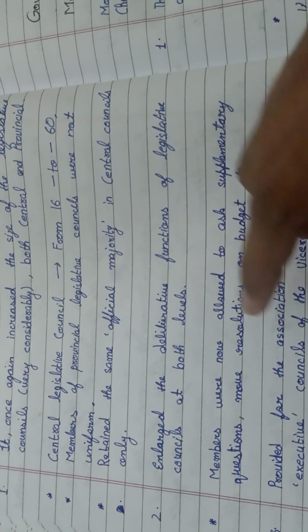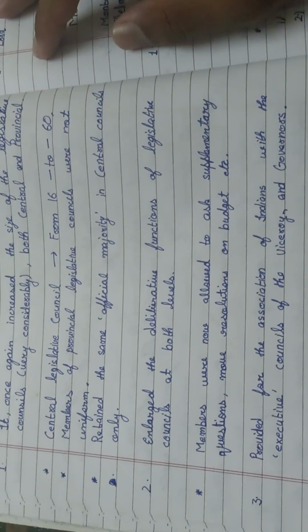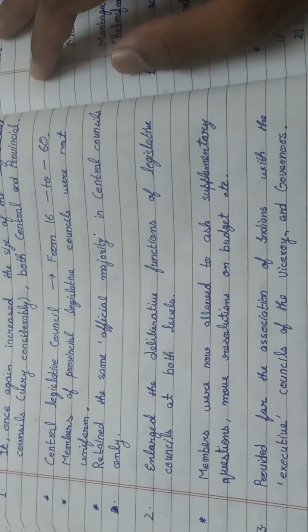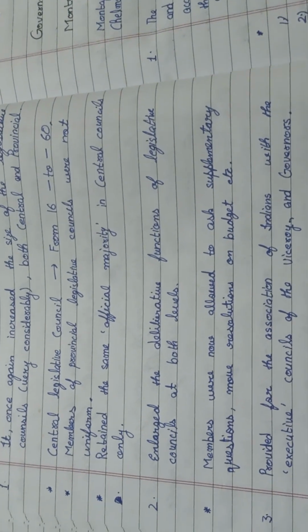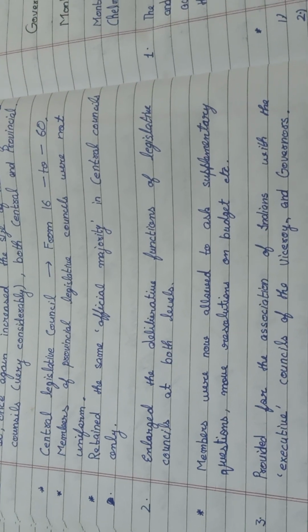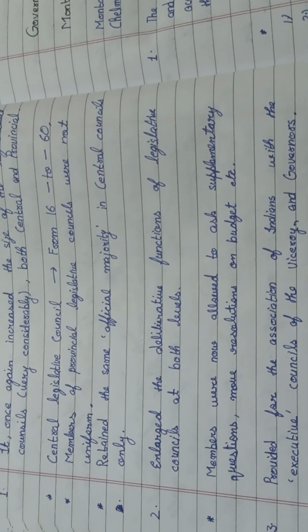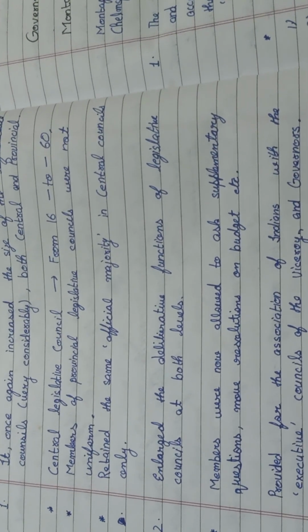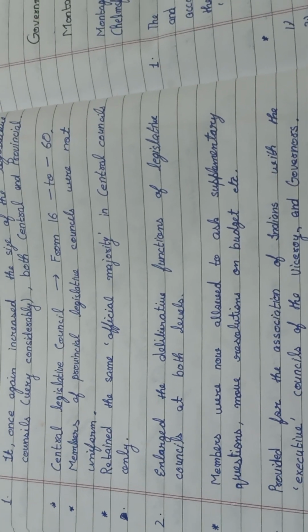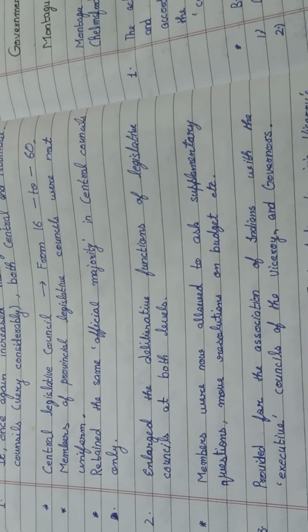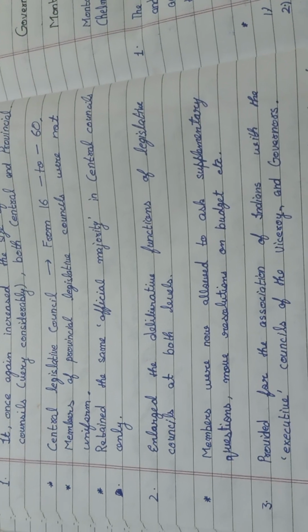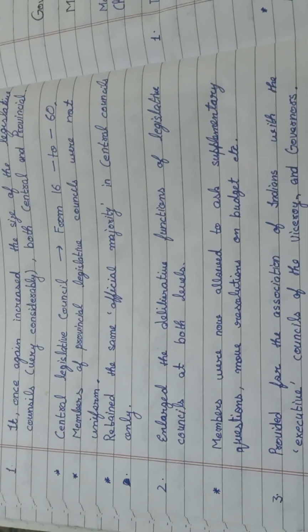So it enlarged, it increased the number of functions of the legislative councils at both the same level. Deliberative is just a fancy word used here, it doesn't mean anything much. You can just skip the word completely if you wish. So basically it means that it increased the number of functions or the powers that the legislative assemblies had at both provincial and central level.